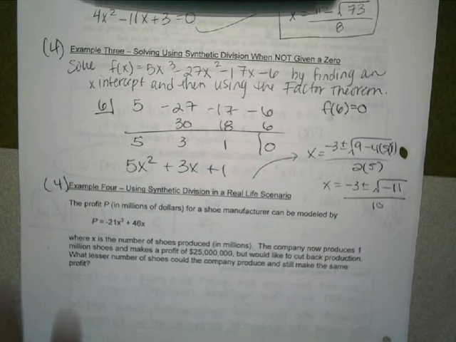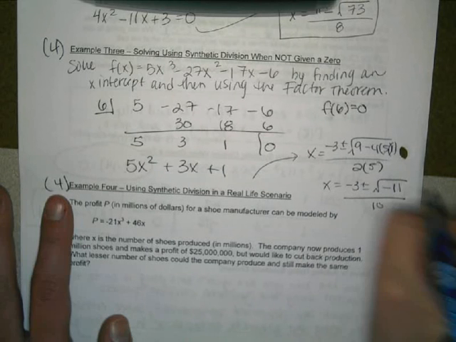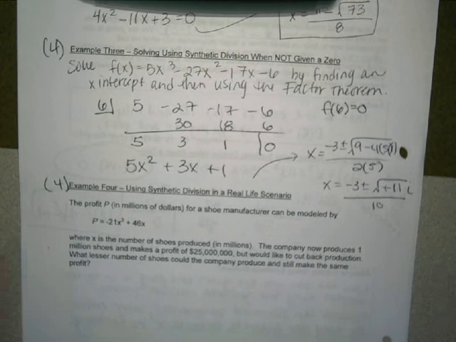Yeah, but I took the negative out and put the i. Or you made it an i? Okay, you should get negative 3 plus or minus the square root of 11i. You get the square root of negative 11, and then you'd have to pull that out and make it an i, all over 10. Yeah.